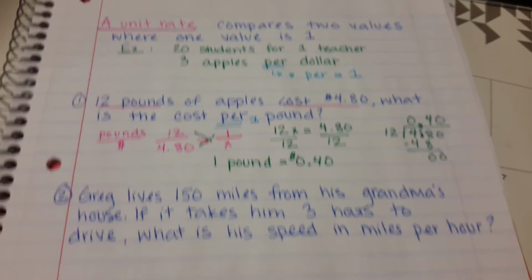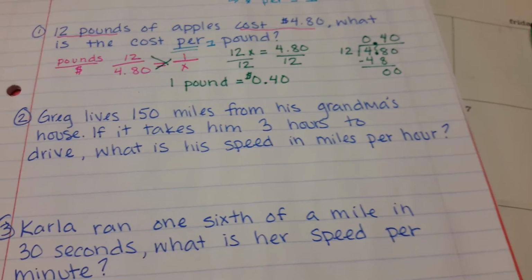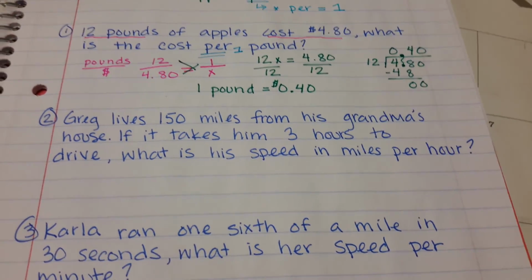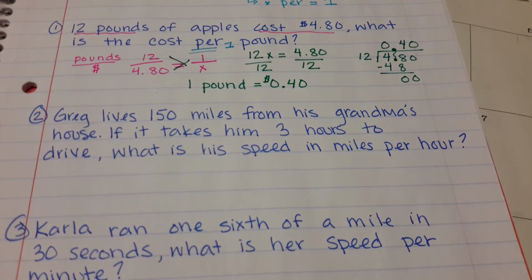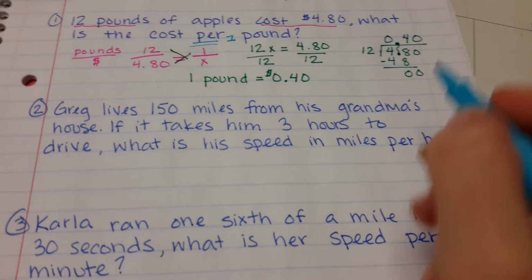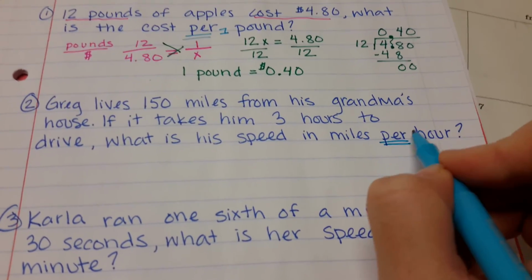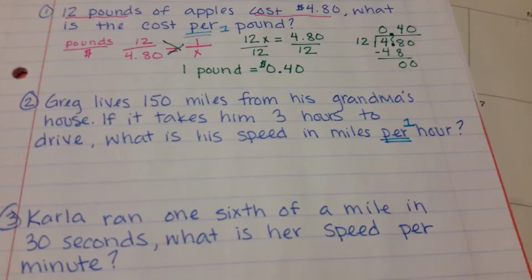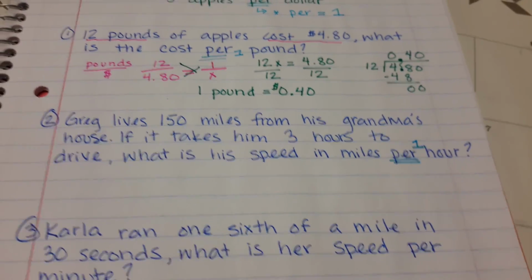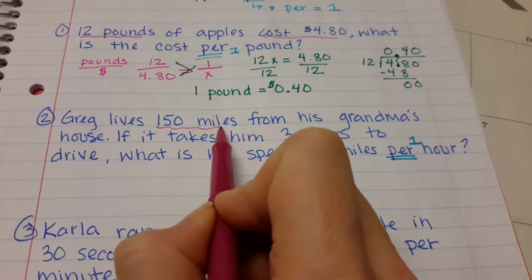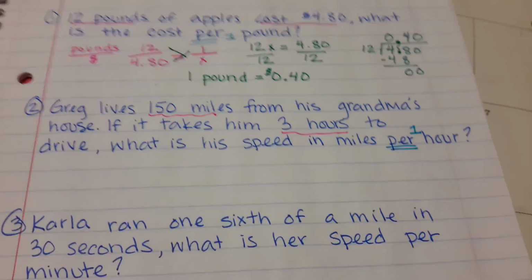Let's go ahead and look at our second example. Greg lives 150 miles from his grandma's house. If it takes him 3 hours to drive, what is the speed in miles per hour? So per means for 1 hour. Let's go back up to our problem and find our ratio. 150 miles takes 3 hours.